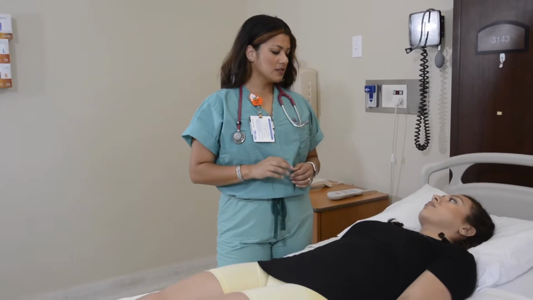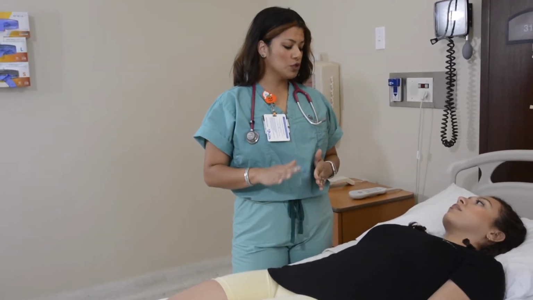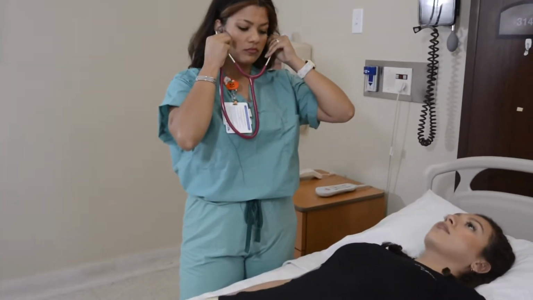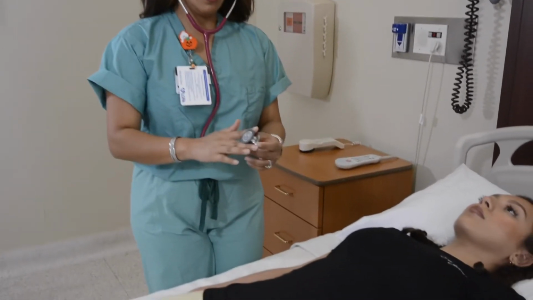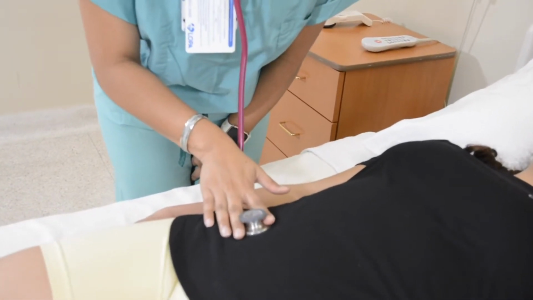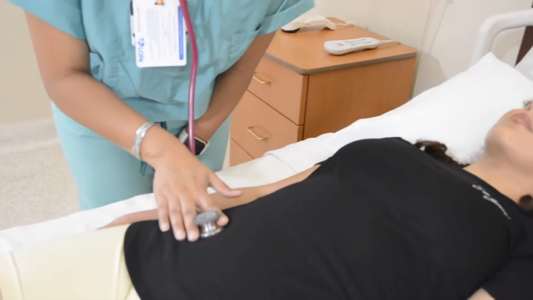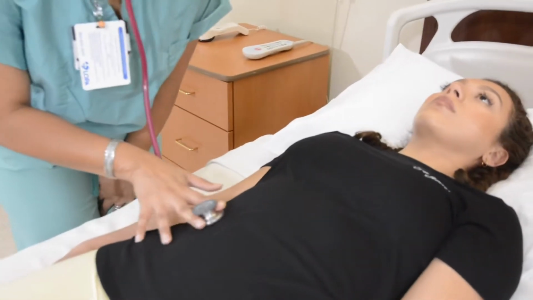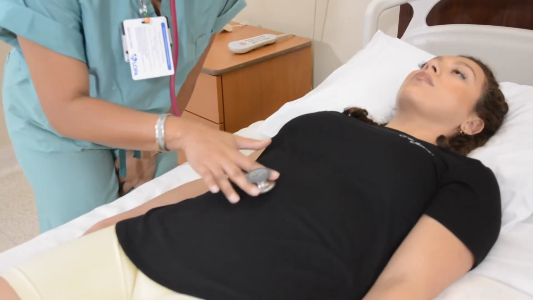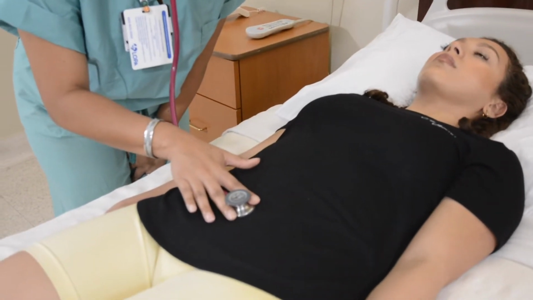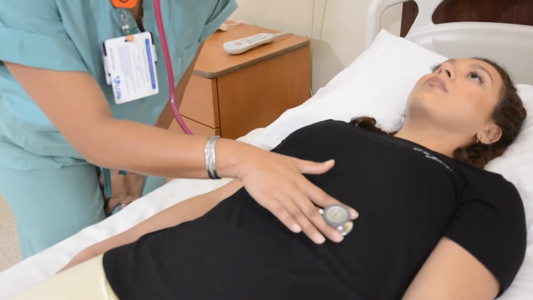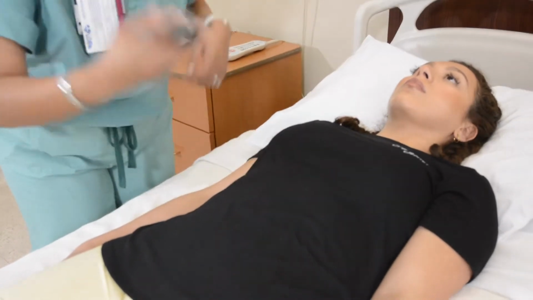The next step is auscultation, which means I'm going to be listening to your abdomen. Okay? Right now, I'm going to start with your right lower quadrant on the ileocecal area. Here, I'm going to listen with the diaphragm part of my stethoscope, because normal bowel sounds are high pitched, so they can be heard with the diaphragm part.